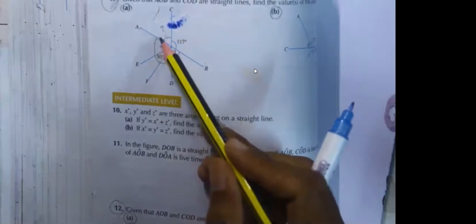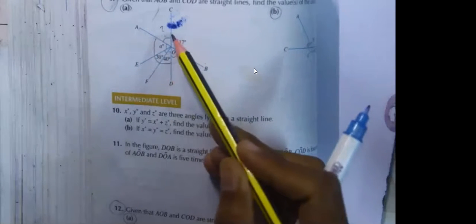Yes, they are, right? And the vertically opposite angles, what's the property? They are equal, right? Exactly. And for the angles to be vertically opposite, what's the condition? That both the lines should be absolutely straight. So yes, they are fulfilling that condition.